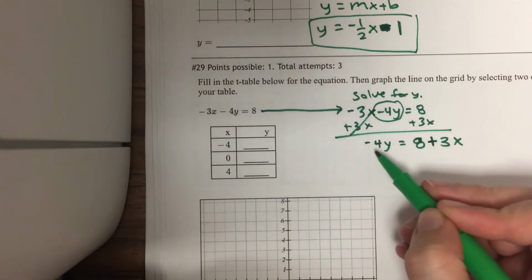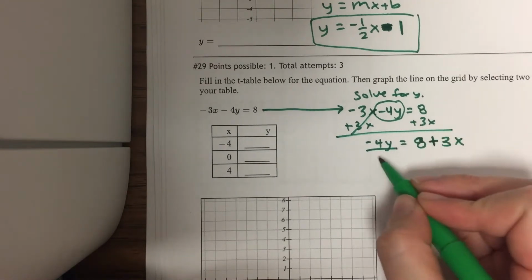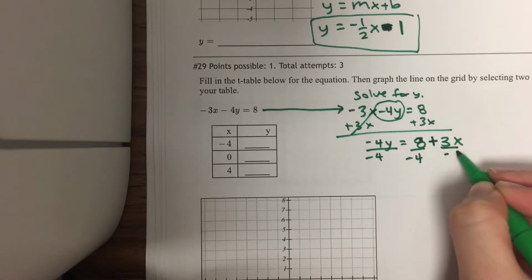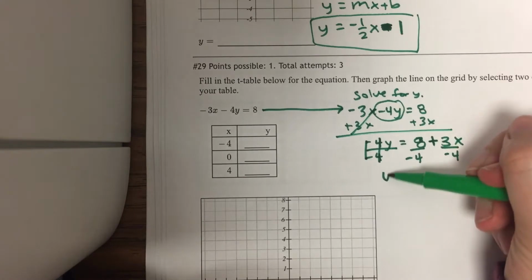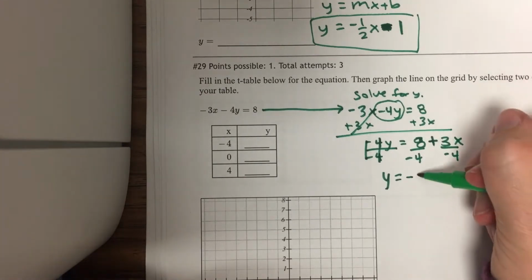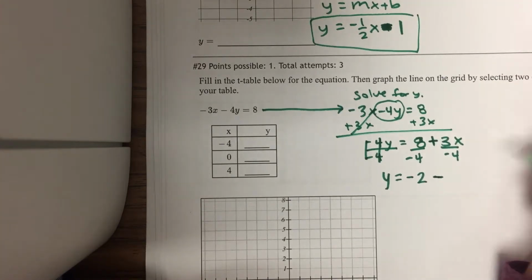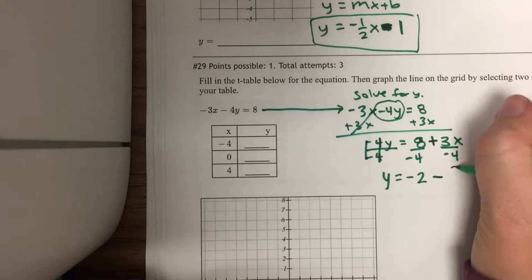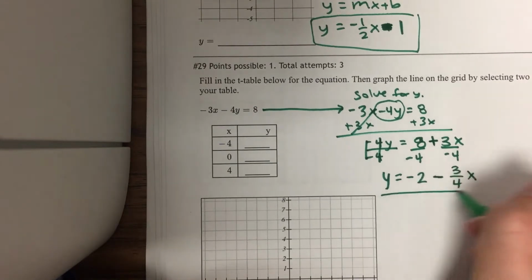Next, I need that -4 to get away from the y. Right now they're being multiplied, so to undo multiplication I need to divide everything by -4. Cancel, cancel. Y equals a negative. 8 divided by 4 is 2. Positive and a negative make a negative. 3 over 4, does that reduce? No. 3 over 4 x. There's my equation.